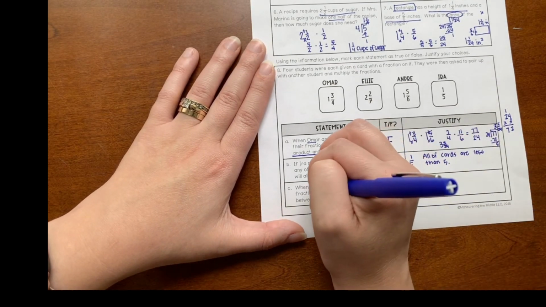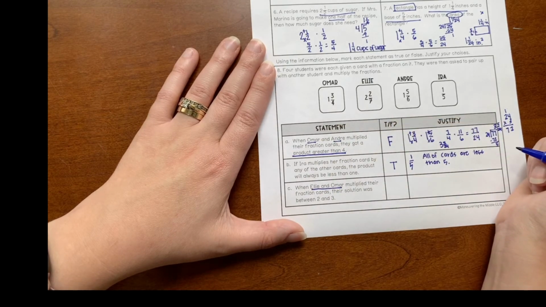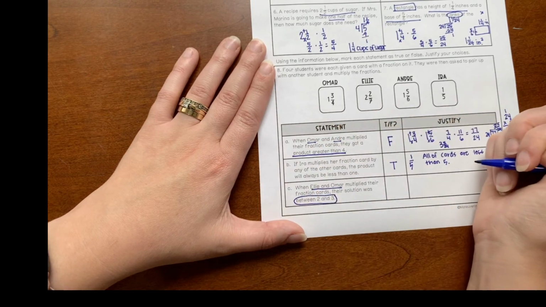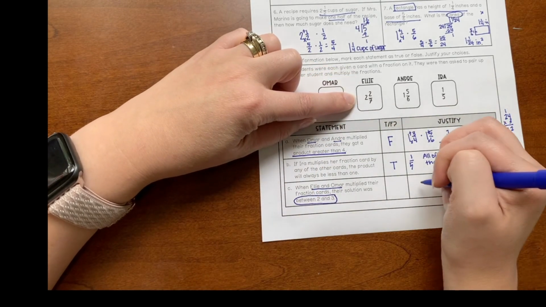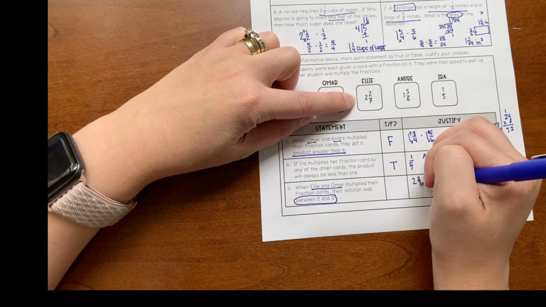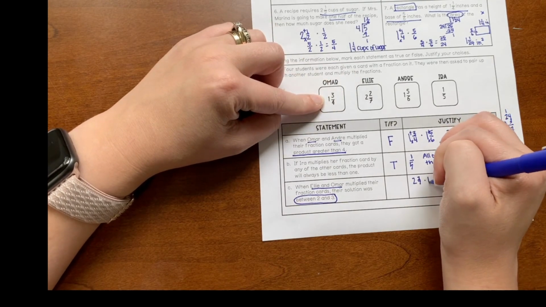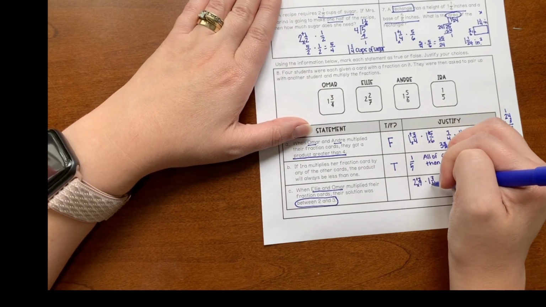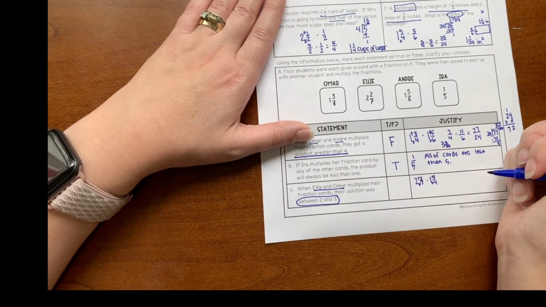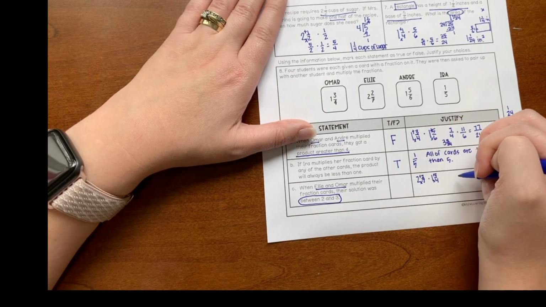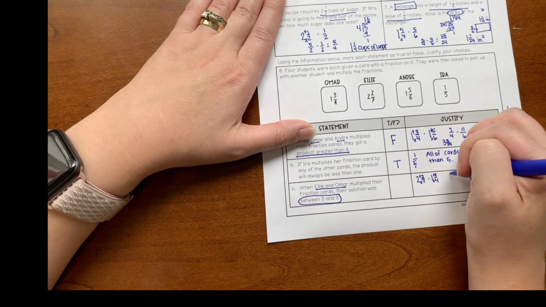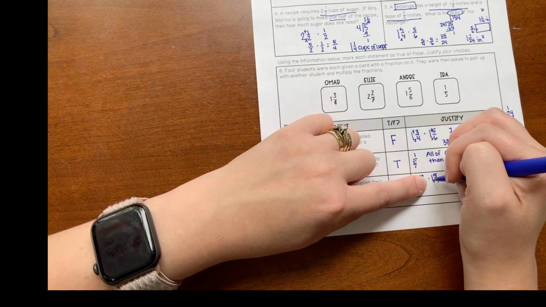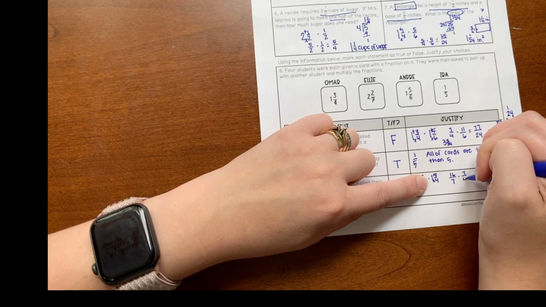Letter C. When Ellie and Omar multiplied their fraction cards, their solution was somewhere between 2 and 3. So let's look at their fractions. We have 2 2/7 for Ellie times 1 3/4 for Omar. So we need to turn our fractions into improper fractions before we can multiply. 2 times 7 is 14, plus 2 is 16/7, and we're going to multiply that. 4 times 1 is 4, plus 3 is 7 over 4.